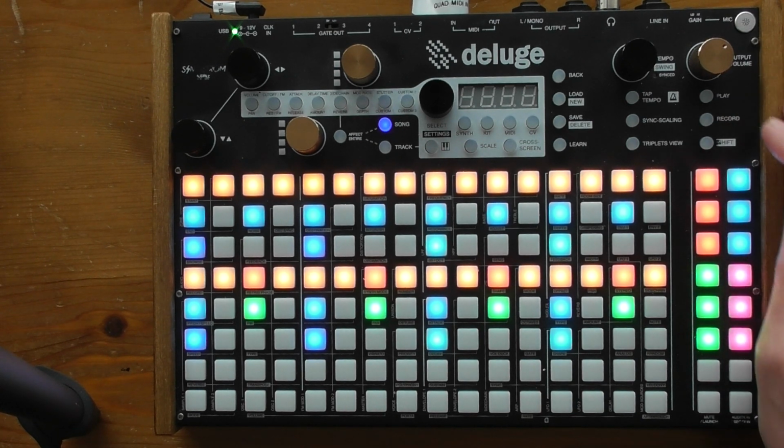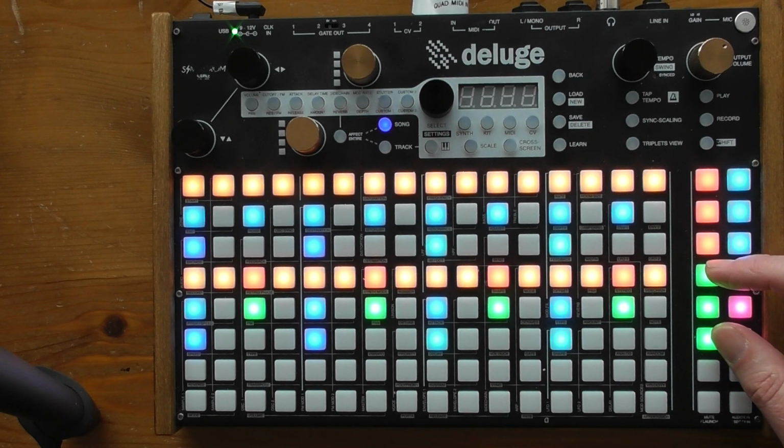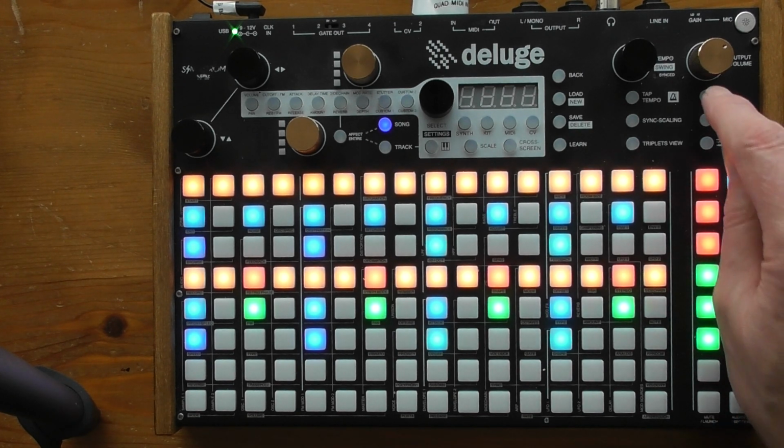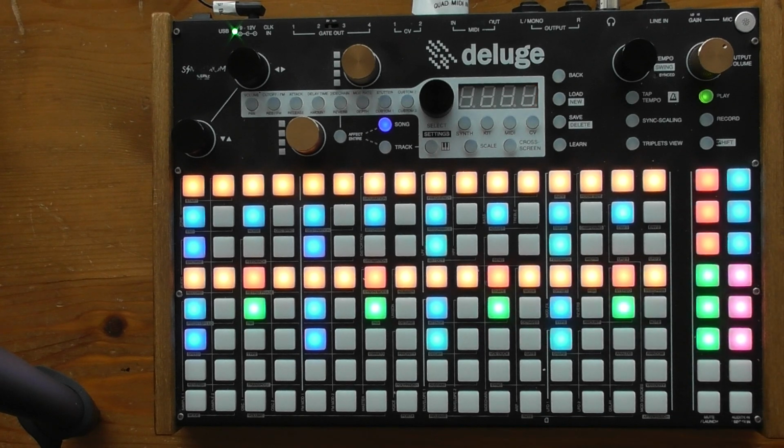If I just press play, it's these 3 tracks that are going to play because they're green. But if I press any of these blue section pads on these 3 rows, I don't have to press all 3. What will happen is at the end of the 4 bars, the Deluge will switch over to playing these 3, and you'll see the flashing lights. Hopefully. Watch out for it. Here it comes. I'm going to press the pink buttons now, and watch what happens.